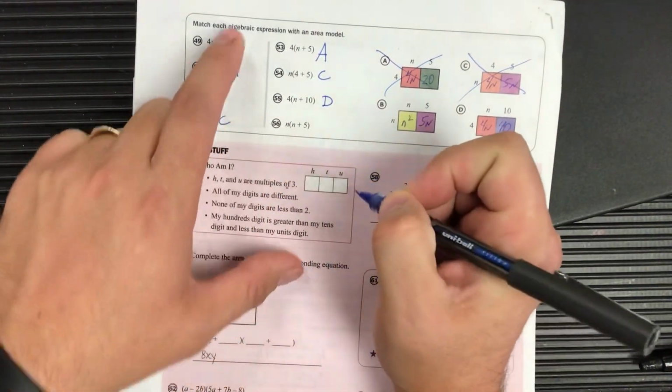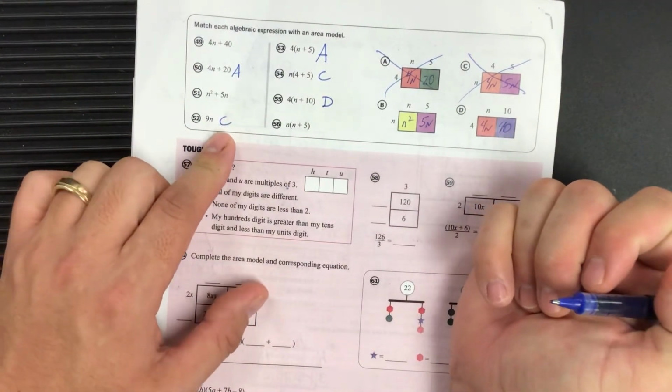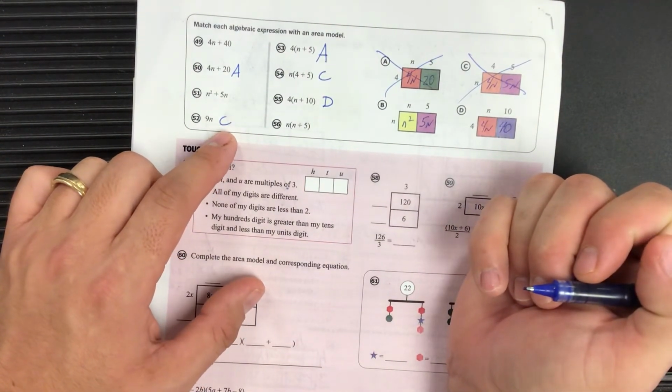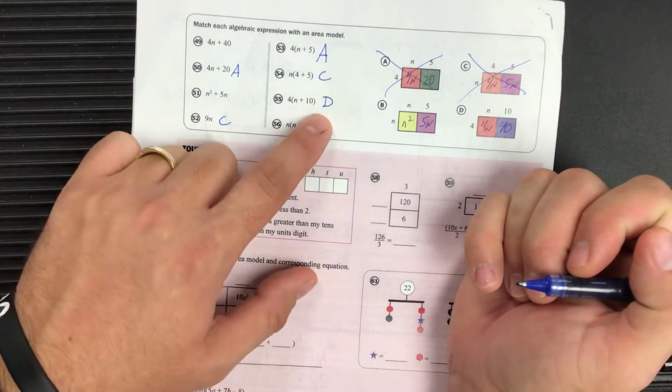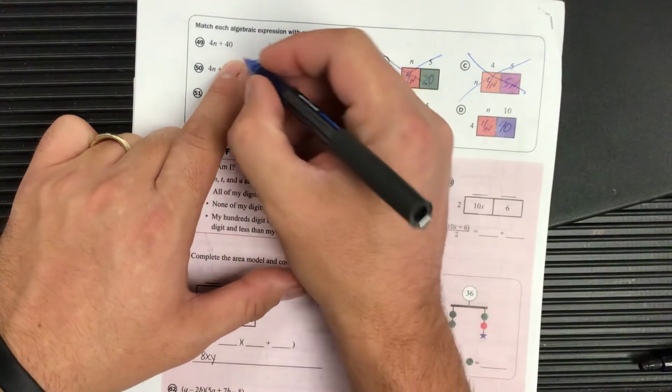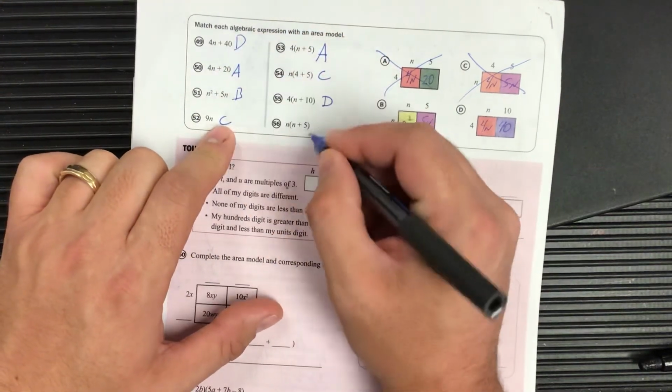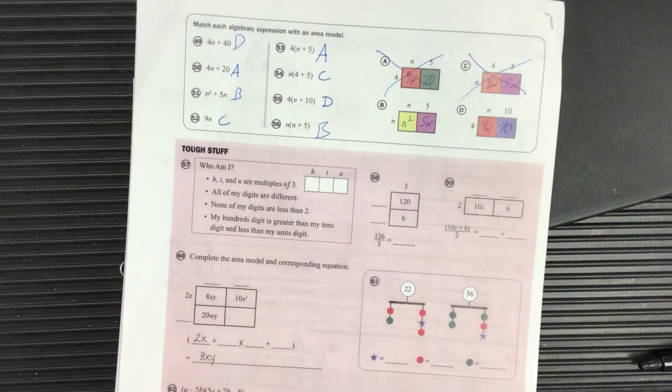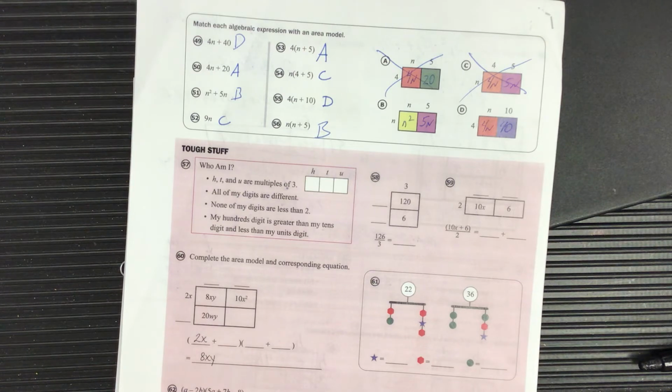And which one on the left is D then? That would be 49. 49, 4n plus 40. And that leaves the last two remaining. Those are B. 56 and 51. Yep. So we did plus stuff on our own. I just want to do a couple of these.